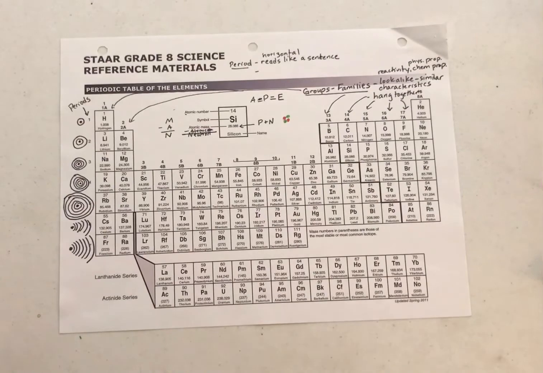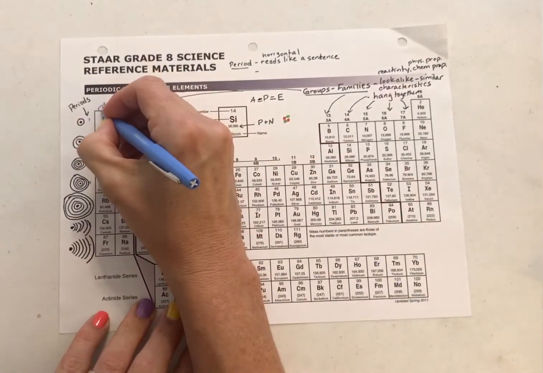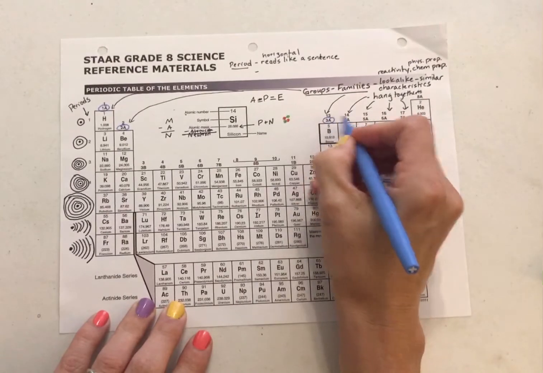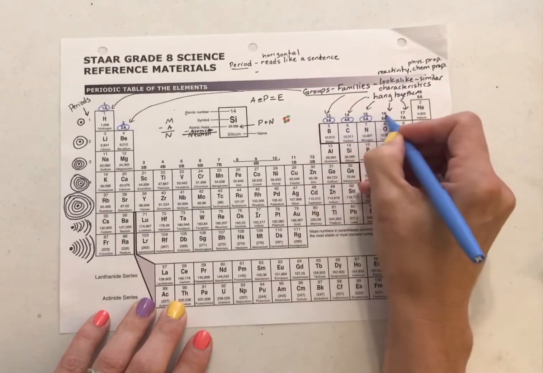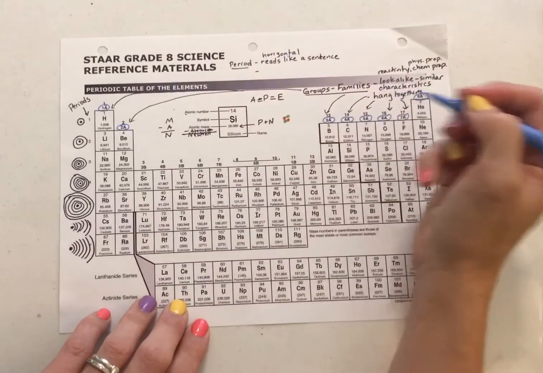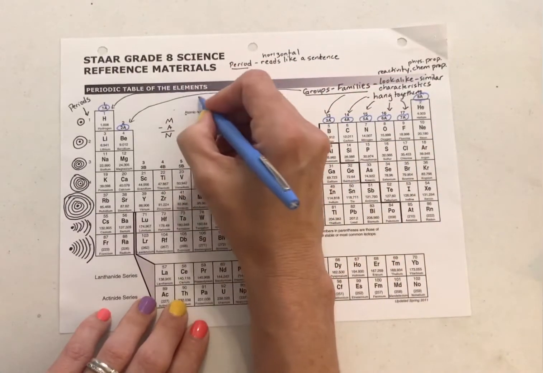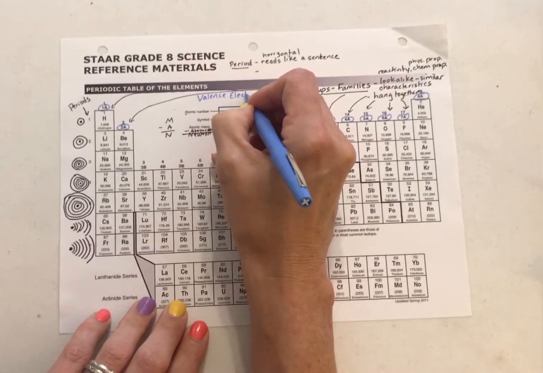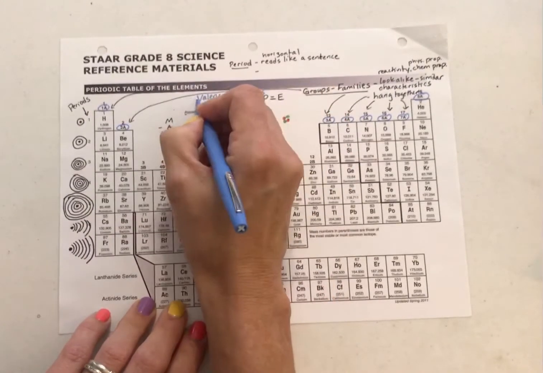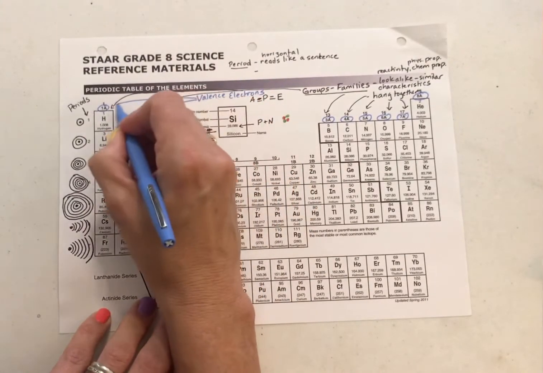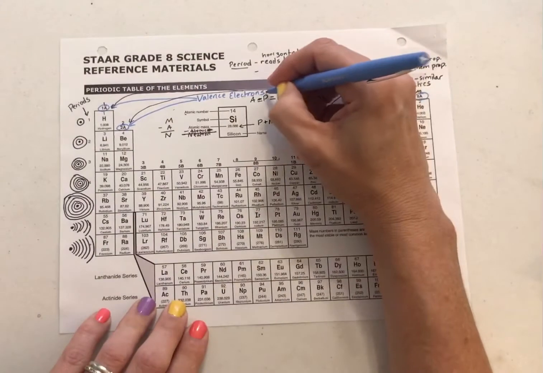So this tells us these numbers right here, where it says 1A, 2A, and then over here it's 3, 4, 5, 6, 7, and 8. This is the number of valence electrons. Now, valence electrons are the number of electrons that are in the outer shell. So these are, I'm going to use blue for this, and pointing to that.